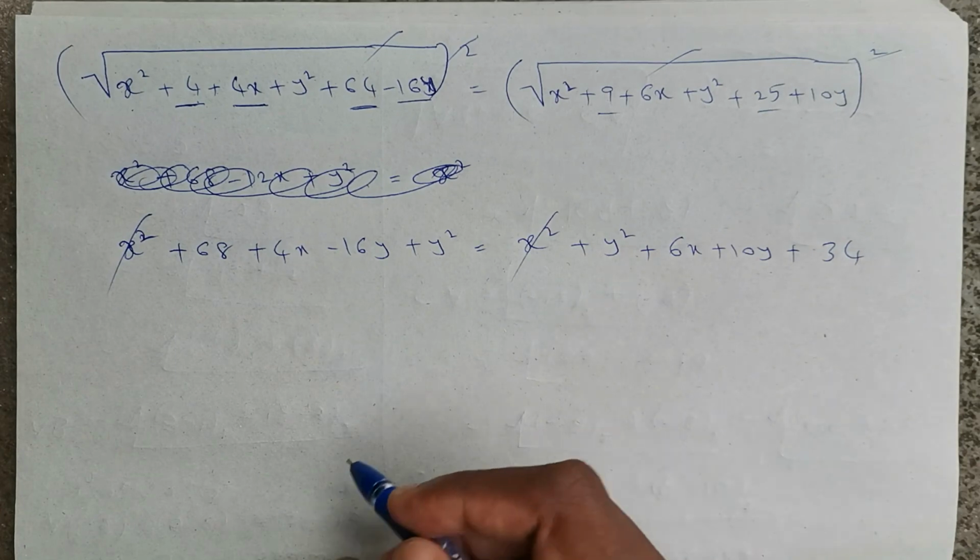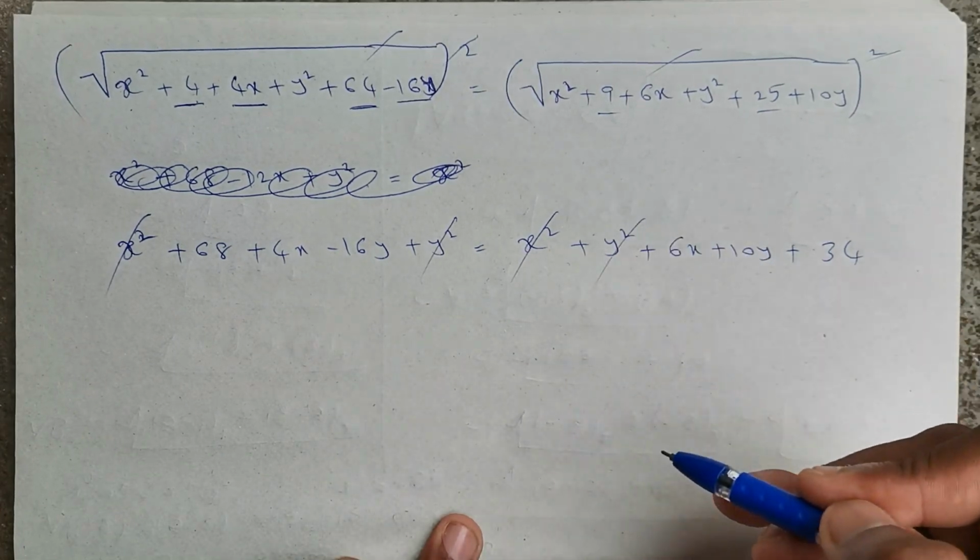Oh sorry, a small mistake, this is y. Left side x square, right side x square cancel; left side y square, right side y square cancel.